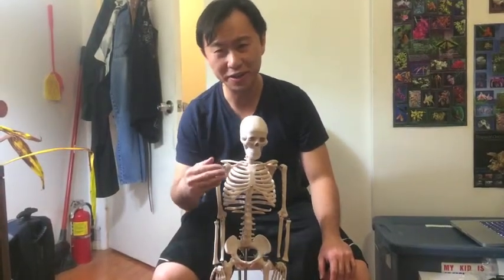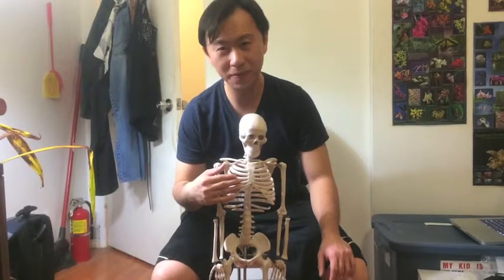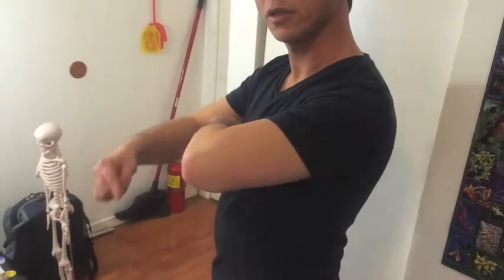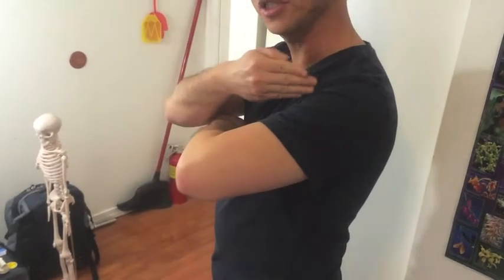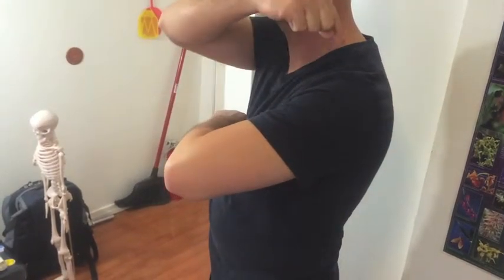And now I'll be going over the directional terms. The head is superior to the sternum, meaning the head is above the sternum. The olecranon is distal from the acromion, meaning the olecranon, or the elbow, is further away from the top of the shoulder, or the acromion.